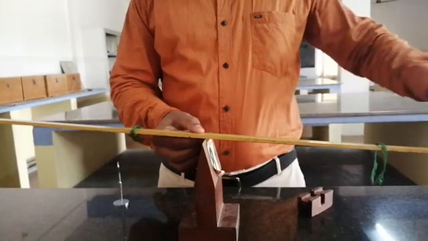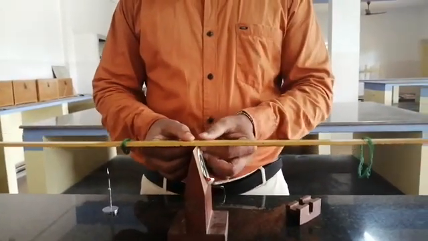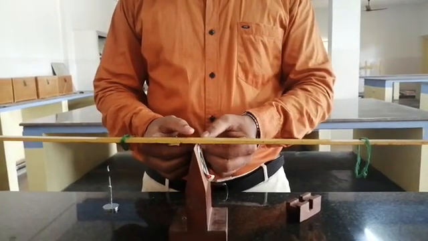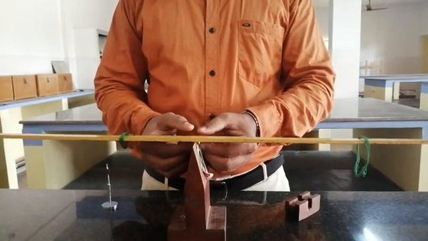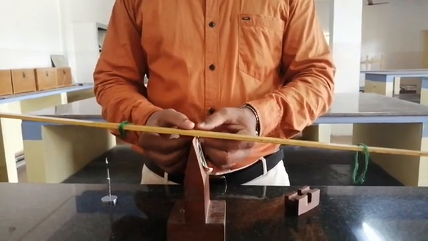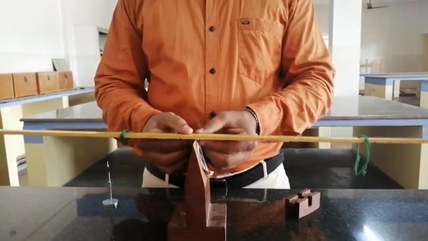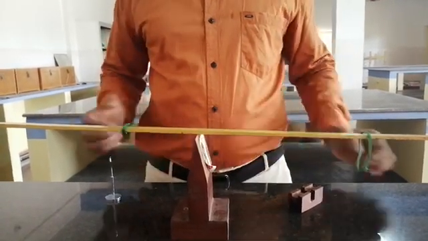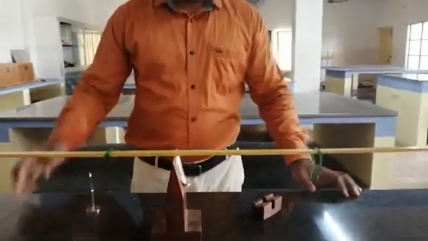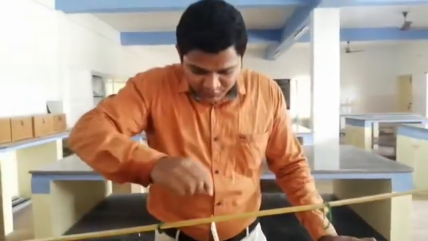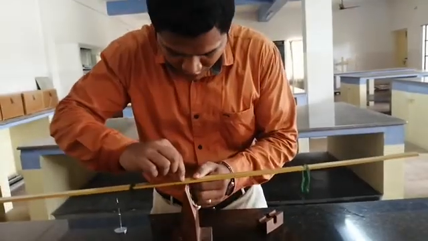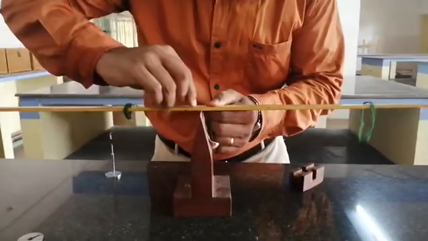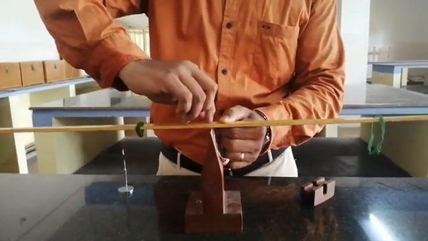I am reading the scale at 51.8, it is balancing. Take some time. Yes, balanced. So you note down this point. If you have a pencil you can just mark a point over here. 51.7, that is better. 51.7.